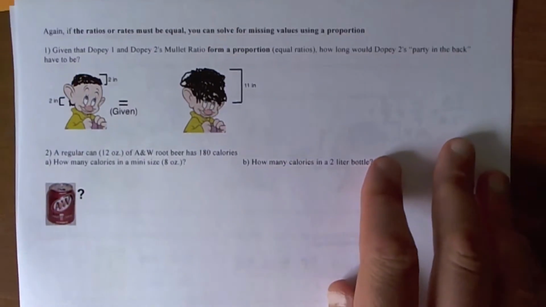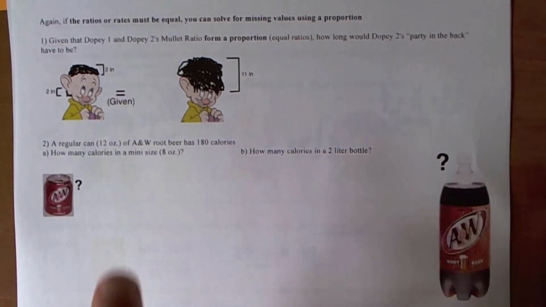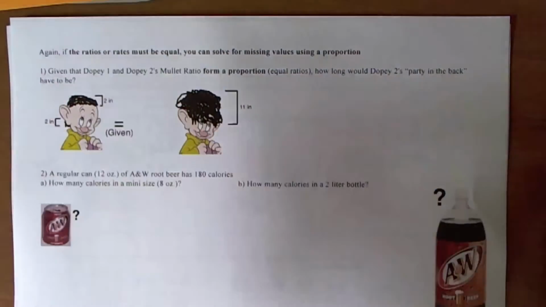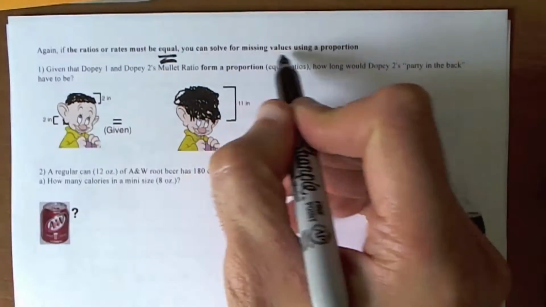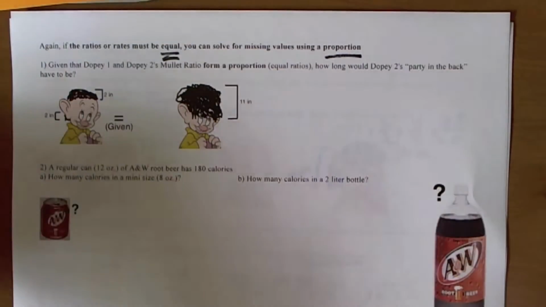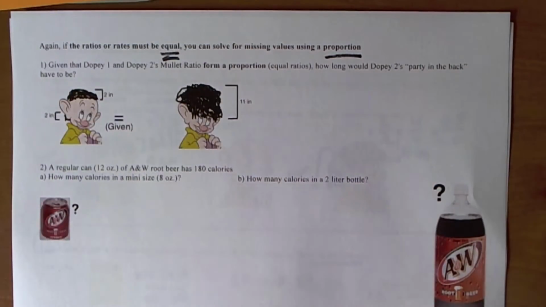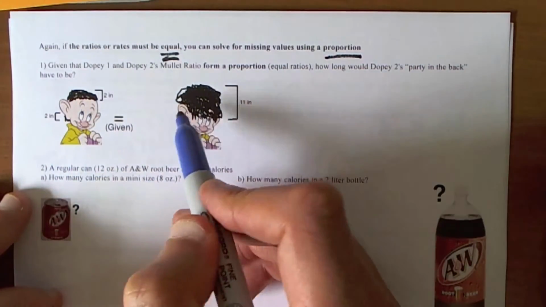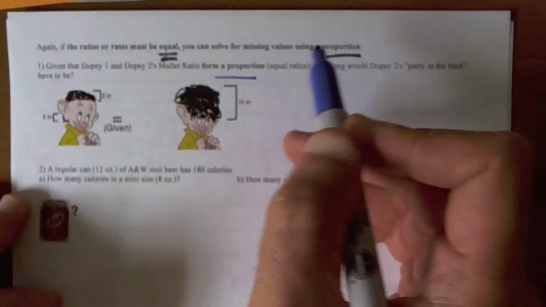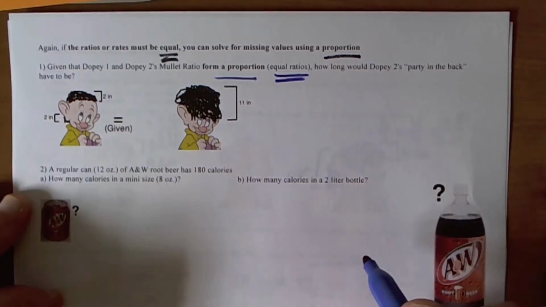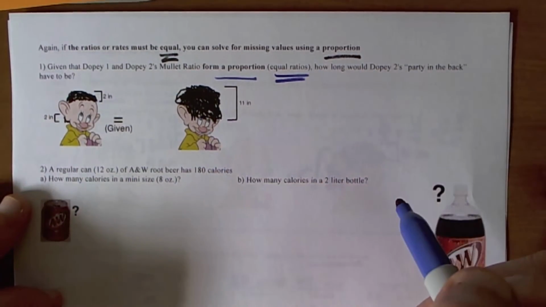Okay, so again, if I know that either the rates or the ratios are equal, right, they have to be equal, you can solve for missing values using a proportion. Okay, so let's say that I know that this first image and this second image form a proportion. Like their mullet ratio of party to business is the same, right? Equal ratios. How long would the party in the back have to be?